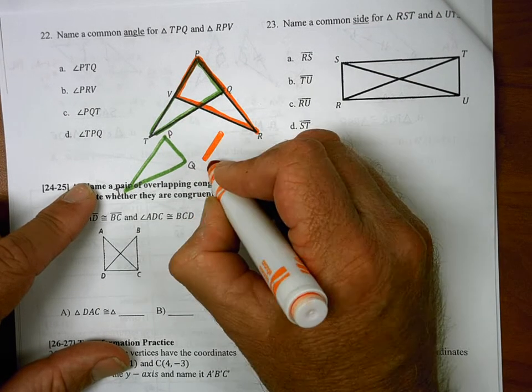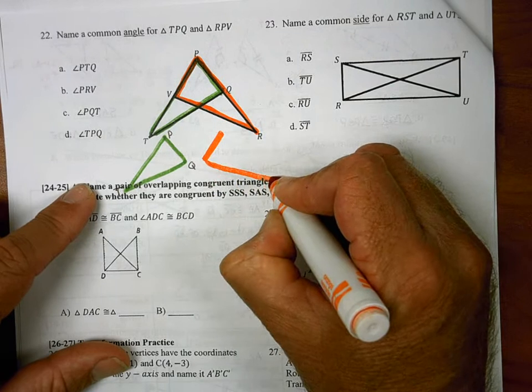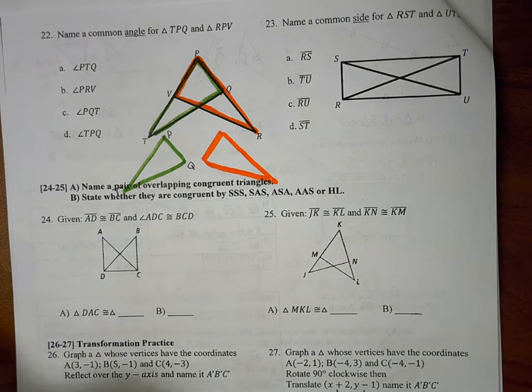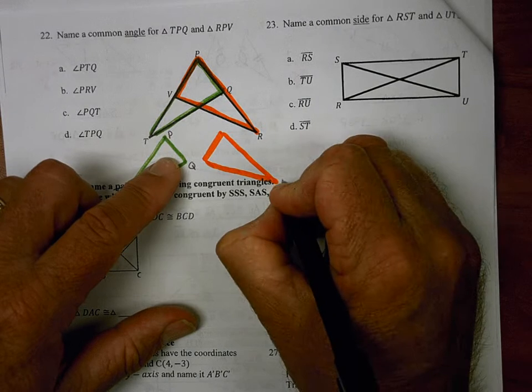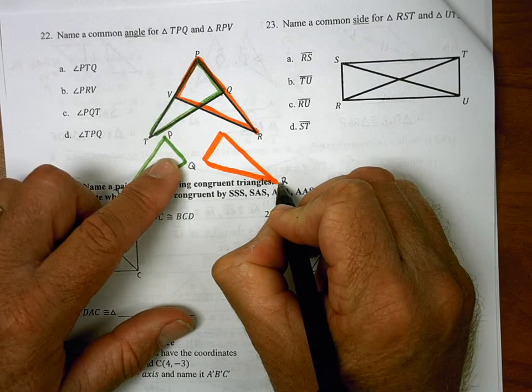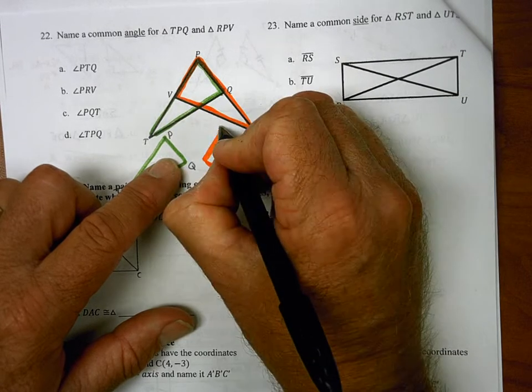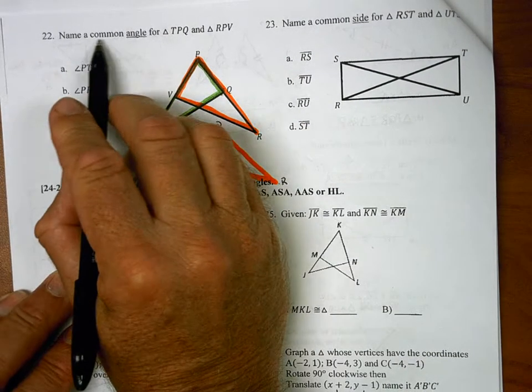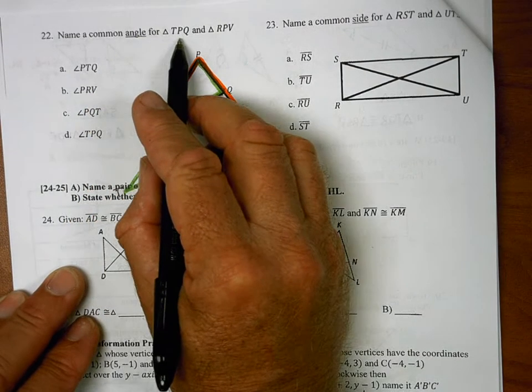Okay, and the reason why you want to do this is because ultimately this is going to help you see much more clearly whatever we have in common. We're going to be looking for a common angle. So R goes to P, P goes to V. Okay, and then this problem says name a common angle for these two triangles.